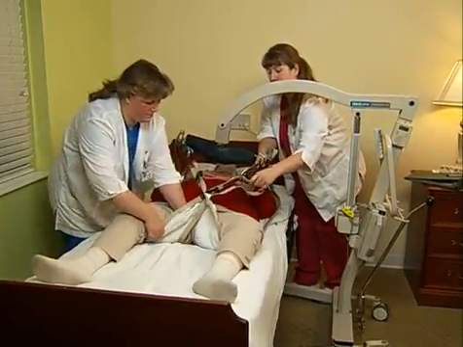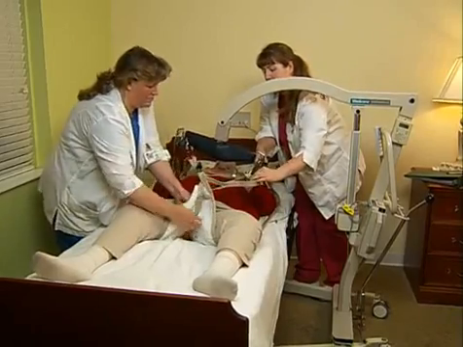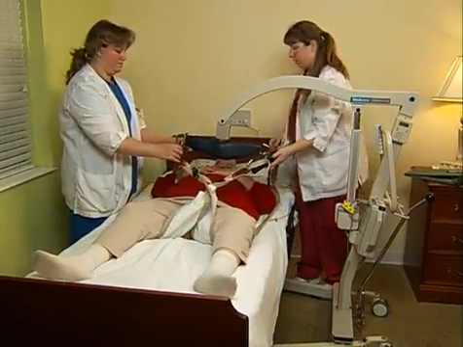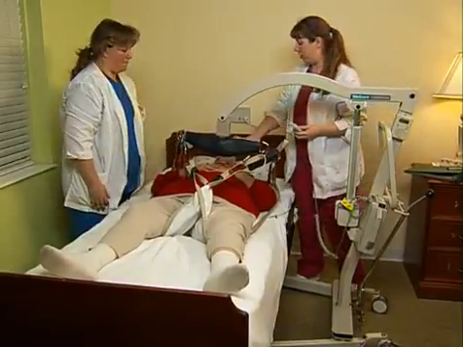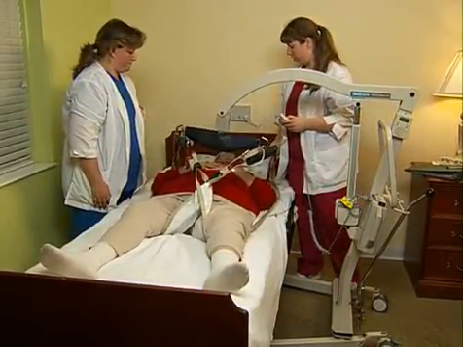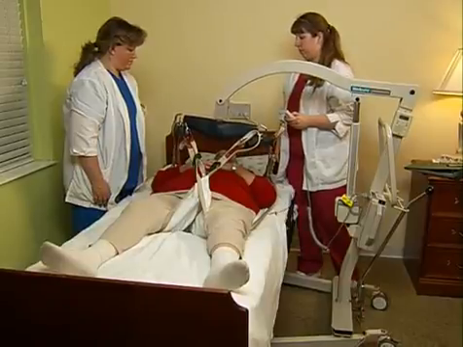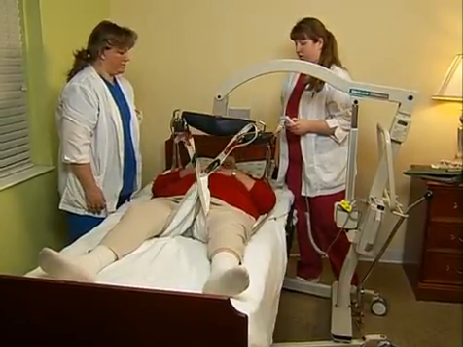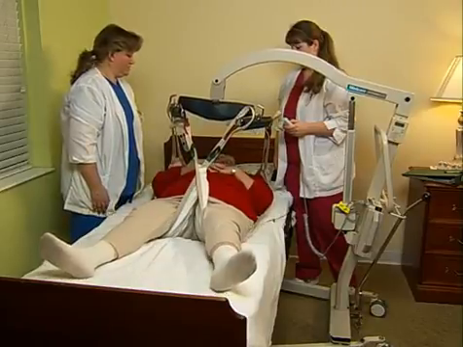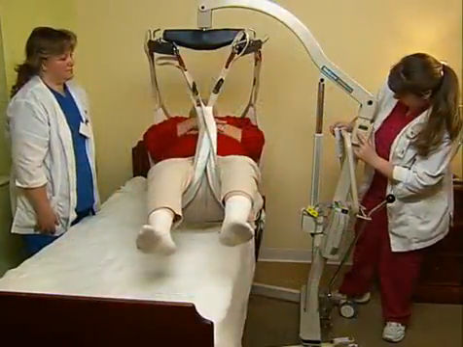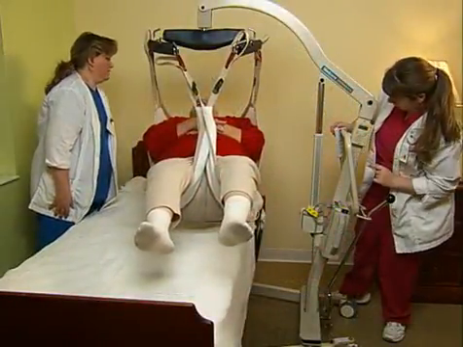Reassure the patient that she will not fall. Instruct her to stay still if possible. Okay, Miss Jones, we're going to lift you up. I just need you to keep your hands crossed. Slowly lift the patient in the sling until she has cleared the bed. There you go. Read the digital weight on the scale.